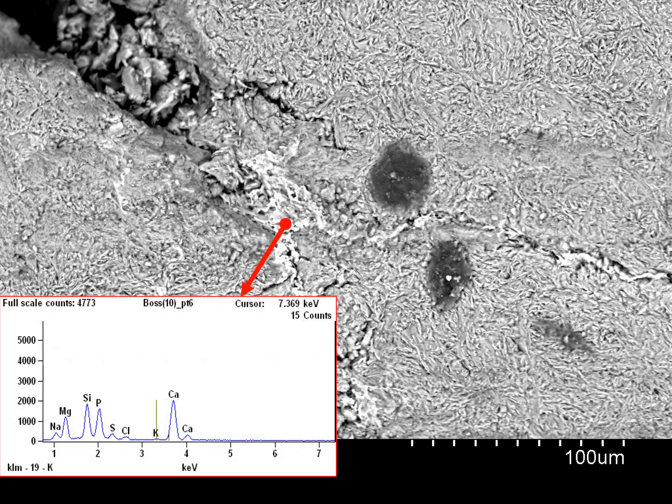An EDS scan was taken at this point, and it revealed that this phase is rich in calcium phosphate. Now, calcium phosphate could just be bone ash, but it also has applications as a colorant. So it's possible that it is part of the slurry or whatever mixture mixed with enstatite cristobalite was applied to the surface of the seal.